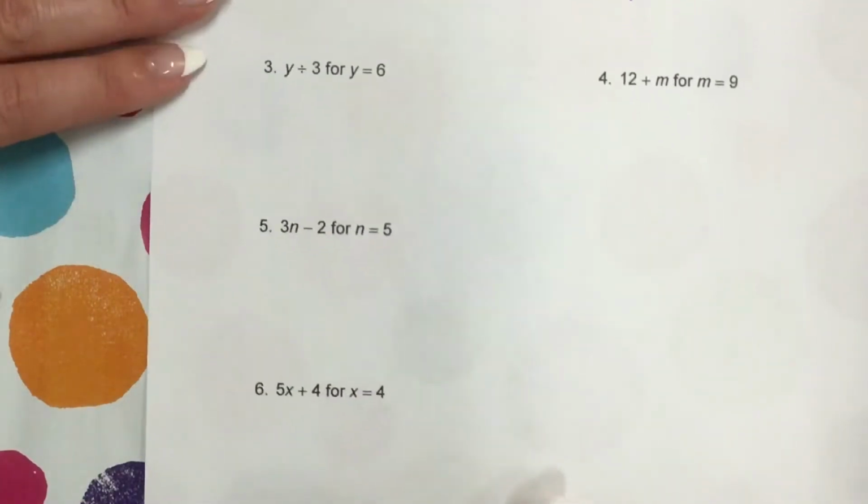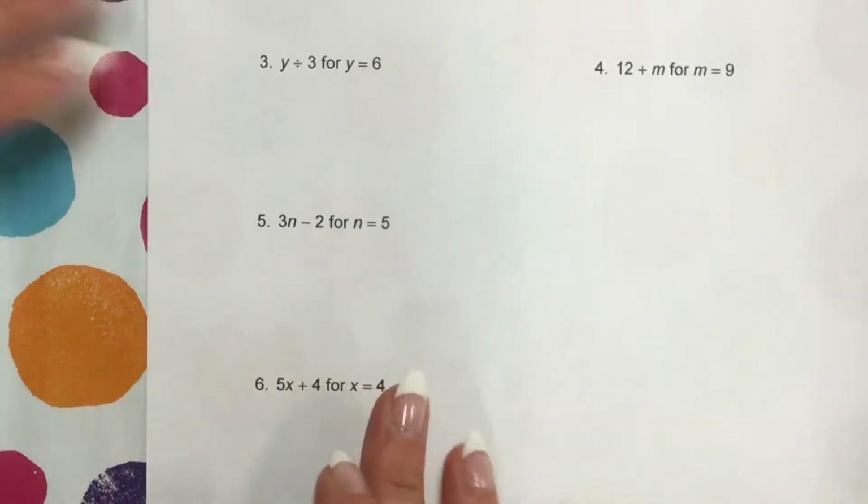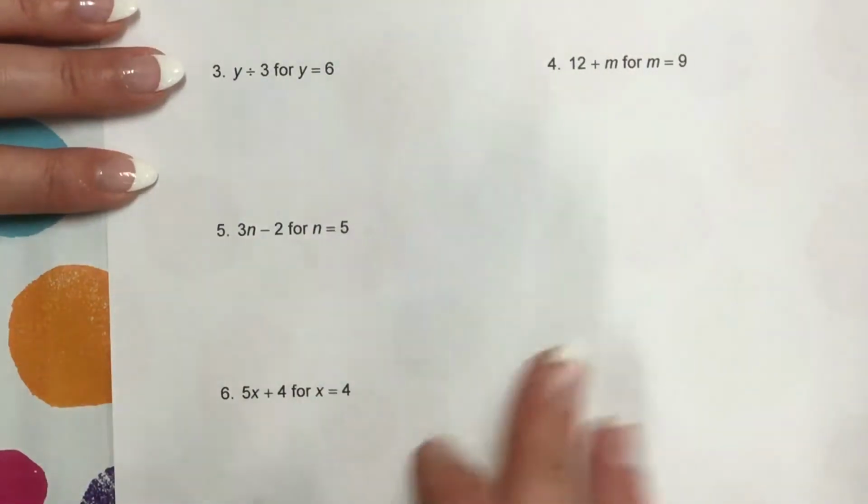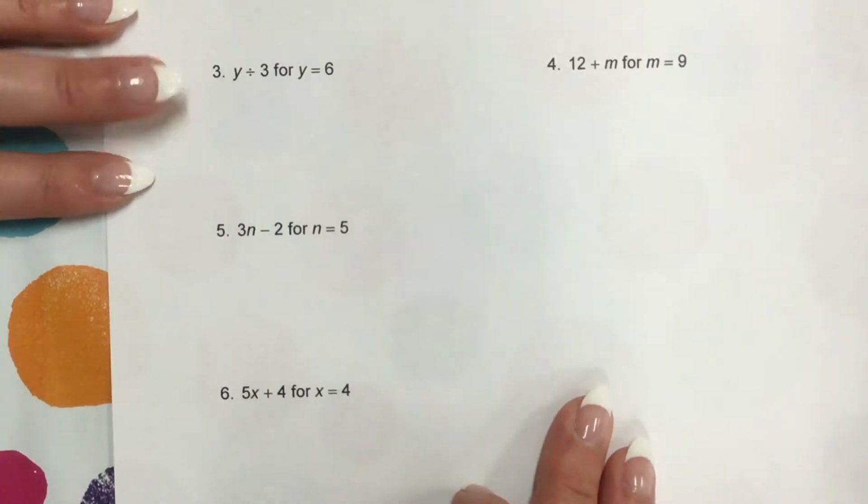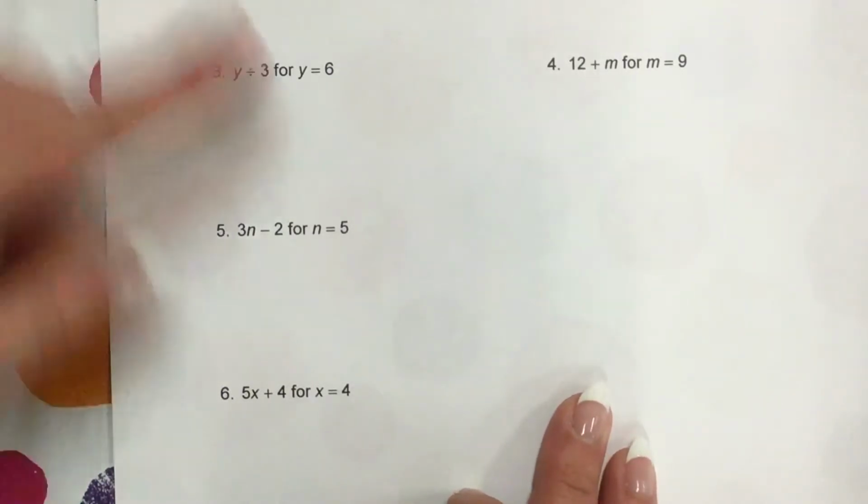So, I think at this point, I want you to try to figure out 3, 4, 5, and 6 on your own. I want you to pause it, and then when you get done with those, I want you to press play, and we're going to go through the answers. So here's our friend, the pause dragon, coming by, and he's reminding you to pause, work out the problems, and then come back and press play. All right, see you in a bit.